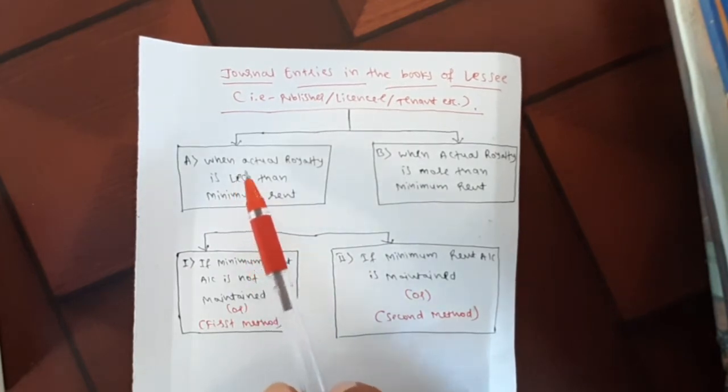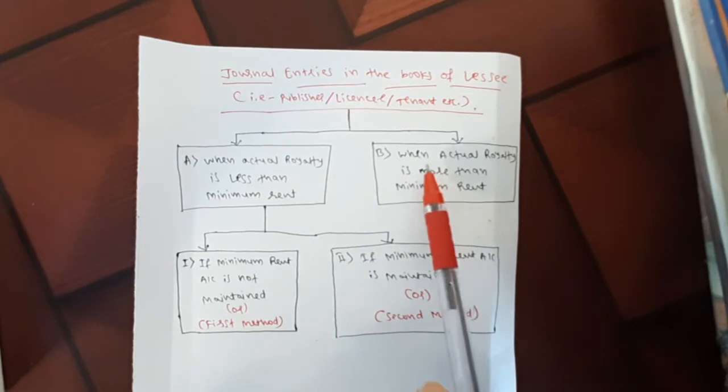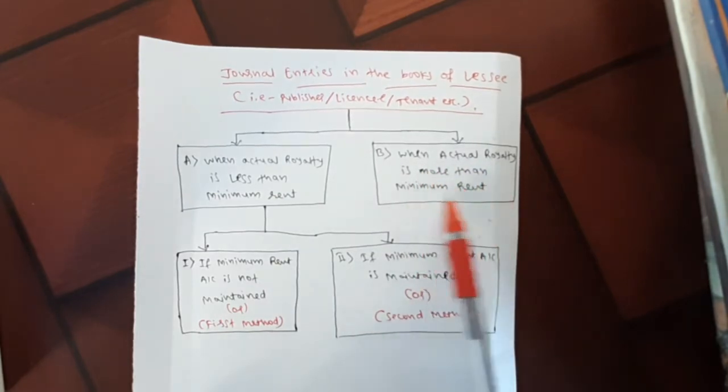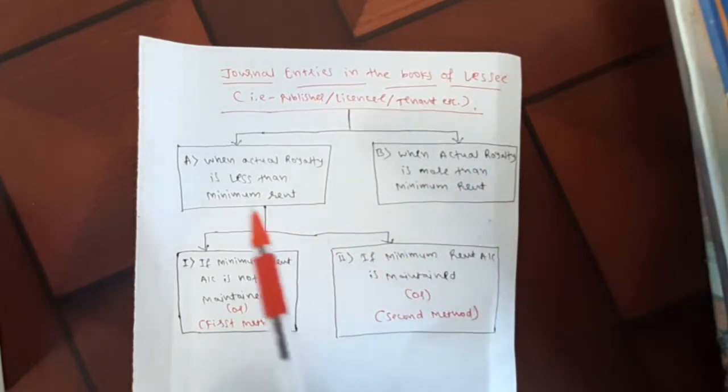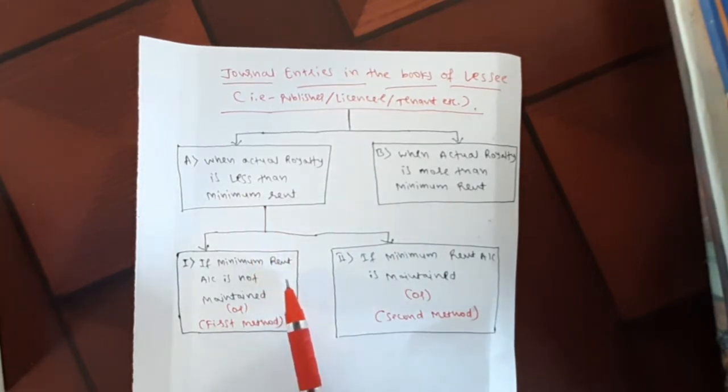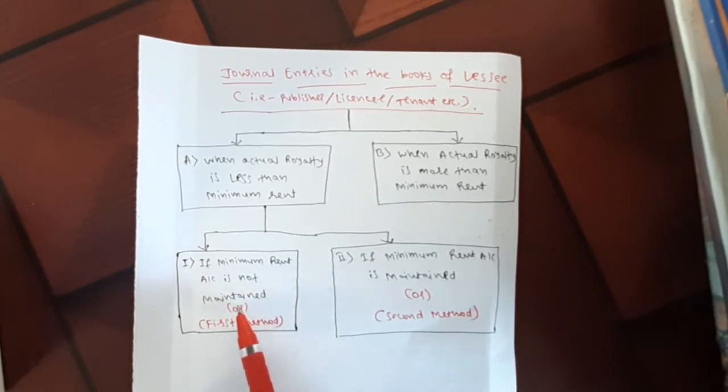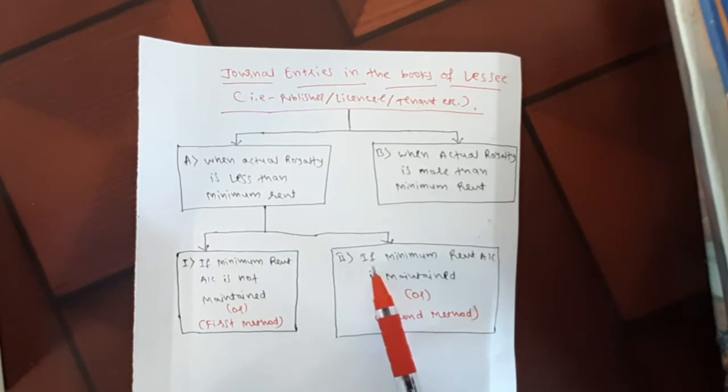The first category is when actual royalty is less than minimum rent, and the second is when actual royalty is more than minimum rent. In the first case, there are two possibilities. The first is if the minimum rent account is not maintained, or simply we can call it the first method, or if the minimum rent account is maintained, or we can call it the second method.